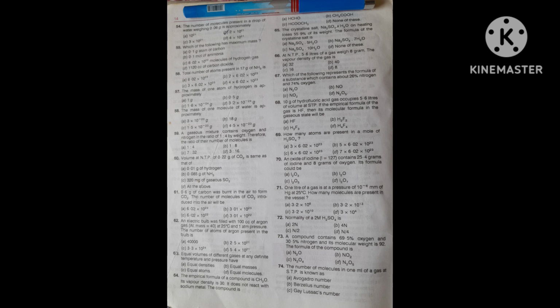Now just think what will be the answer. Its correct answer is option C, that is 16. Now how? Now I am telling you. 16 I told you, but how?